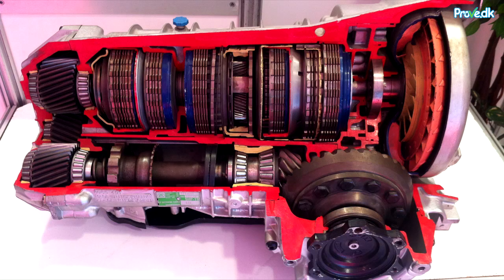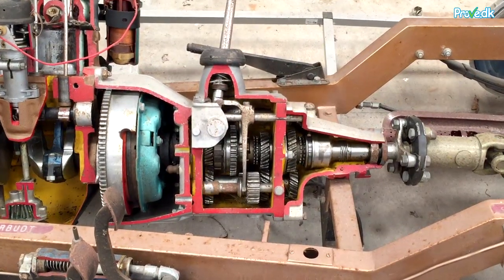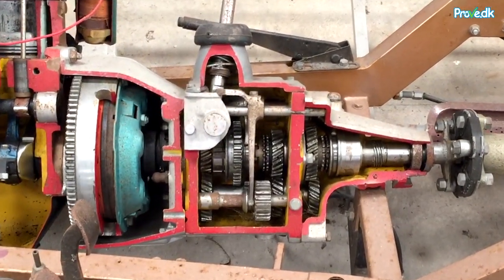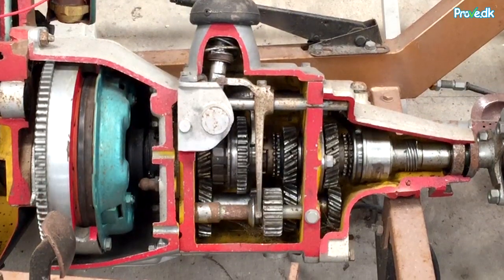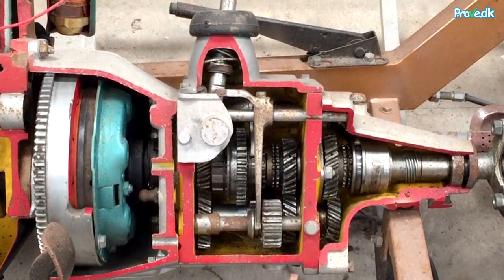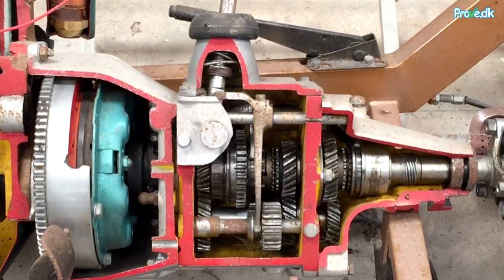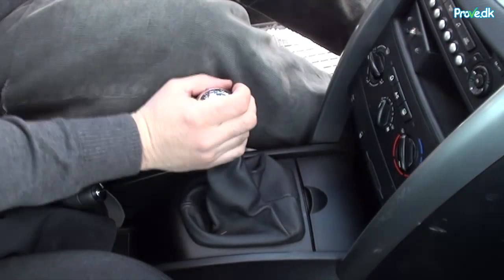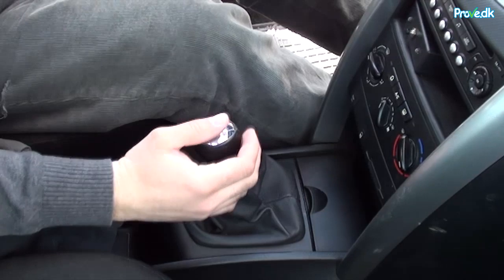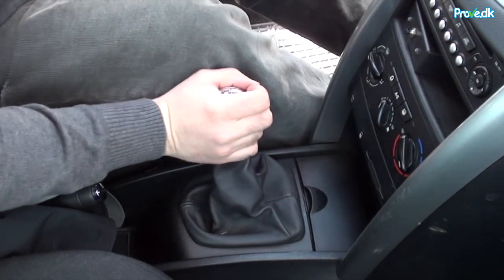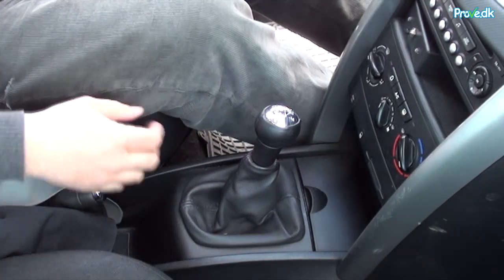Gearbox transmits rotating movements from the engine to the wheels. When you move the gearbox into different positions, you make the sprockets of different size connect. Some vehicles have automatic transmission.